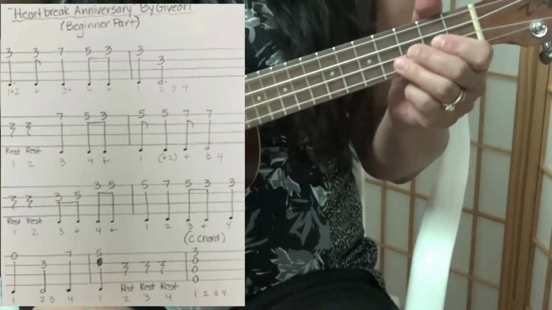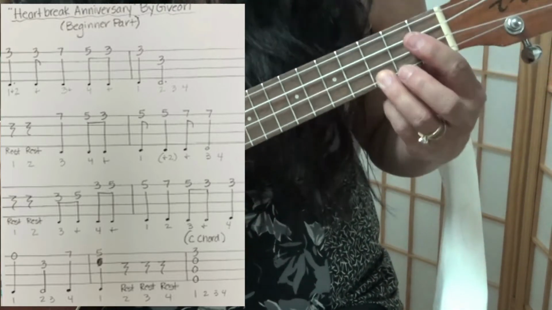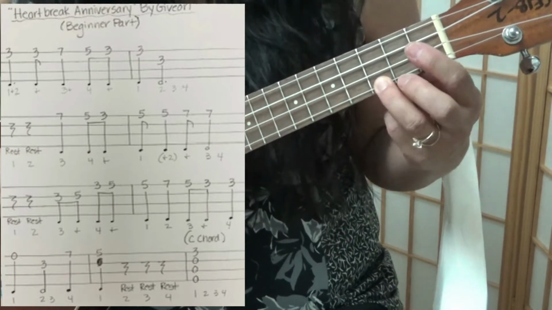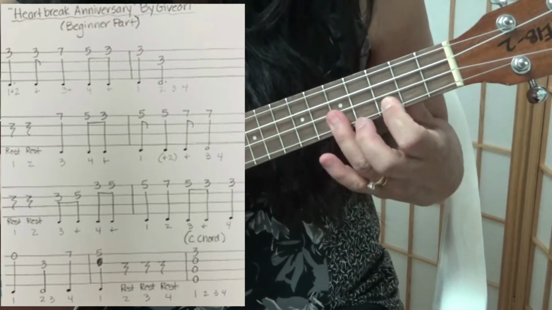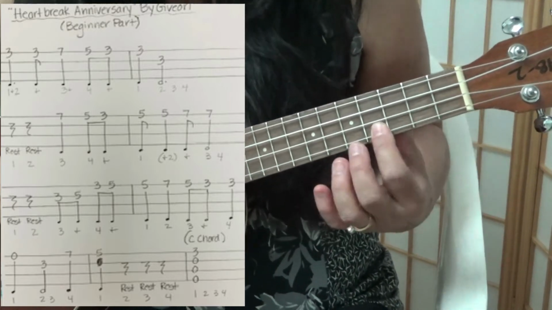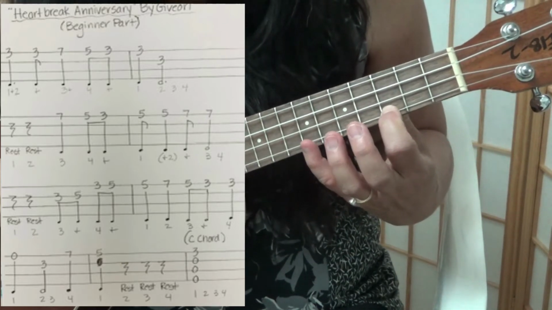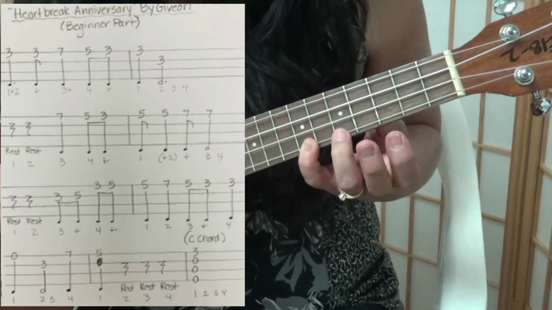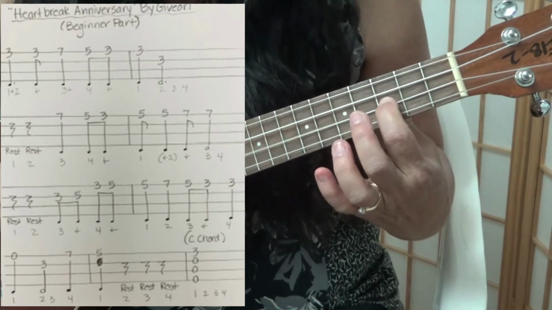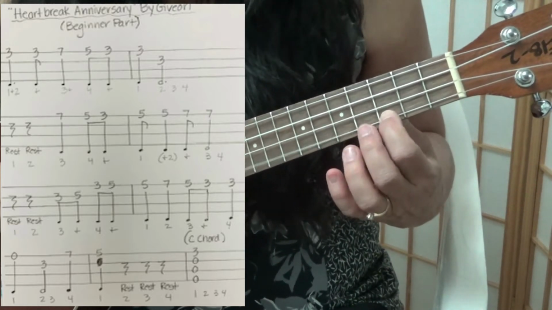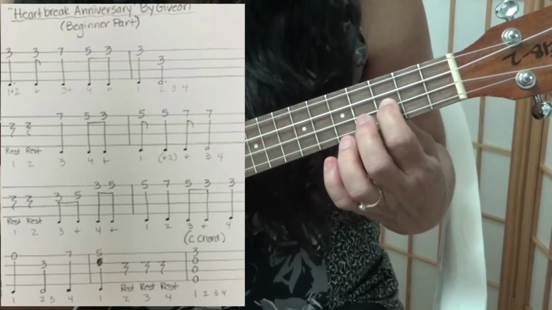So this is how you pick the Heartbreak Anniversary beginner part. So you're going to be playing on this A string, and sometimes you'll be playing on the second string, the E string. Now you want to use different fingers. Don't slide one finger all around. So start with your pointer, 3, 3, then use your pinky on 7, 7, use the ring, 5, 3, 3, 0. So first line, 3, 3, 7, 5, 3, 3, 3.